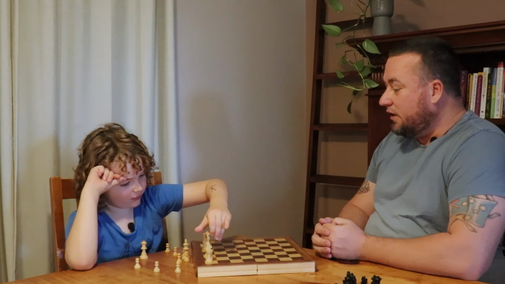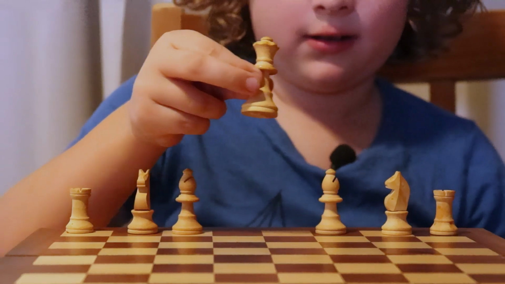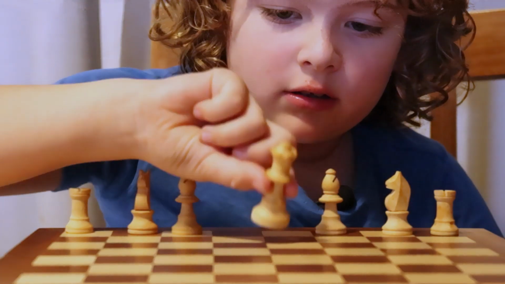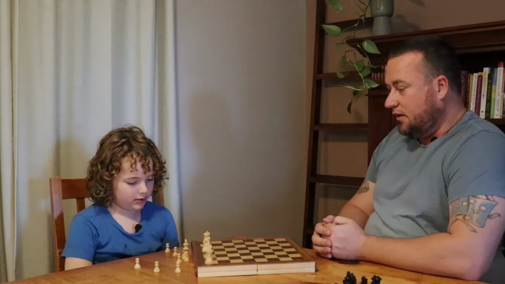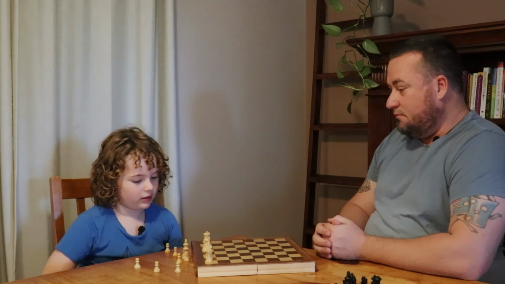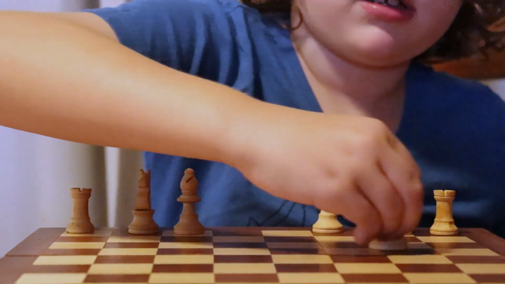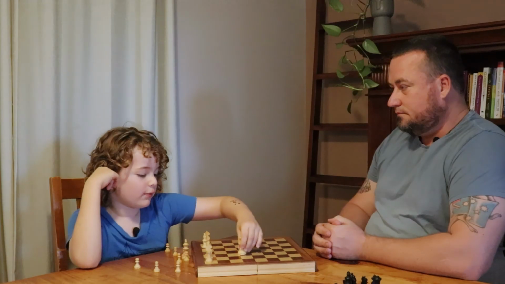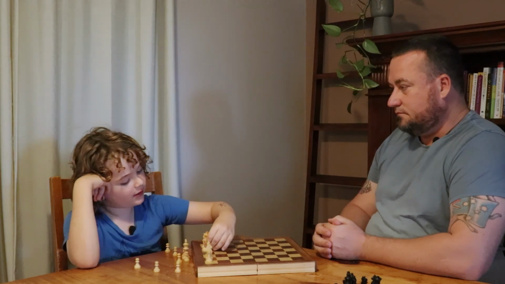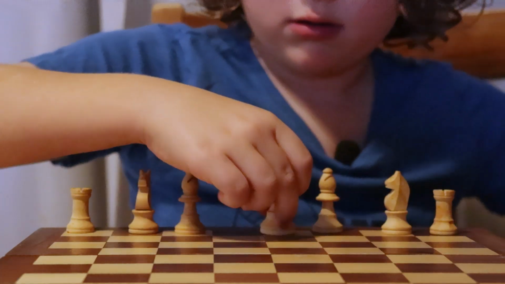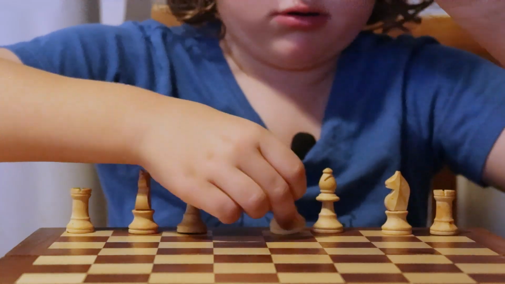How do you know where the queen goes? The queen goes on its own color. That's correct. Next to the bishop. Yep. And how does the queen move? Any of the moves from any character except the horse. It can't do an L. Yeah, so it can do all the moves except for the knight.